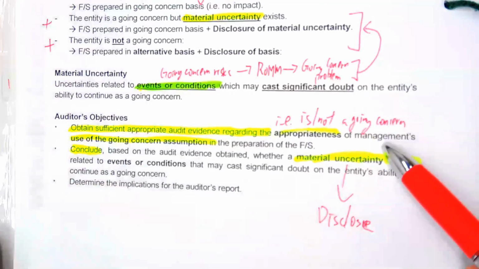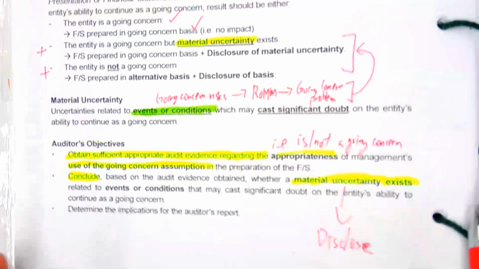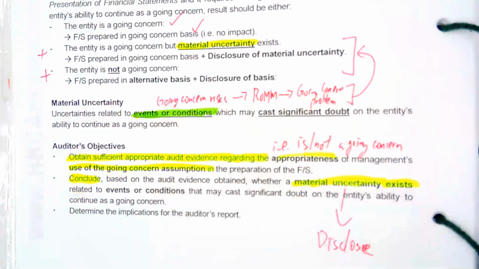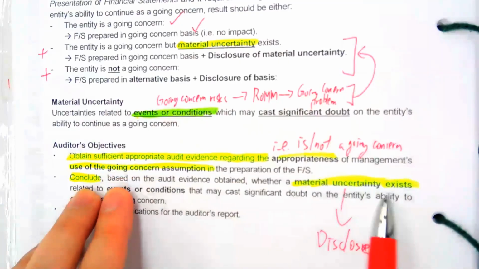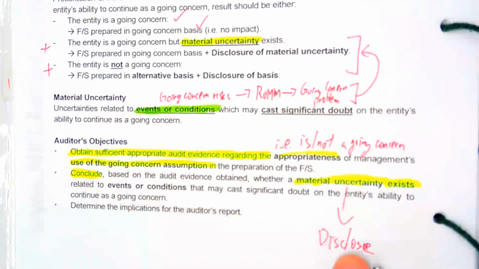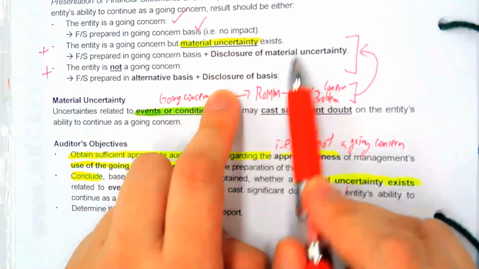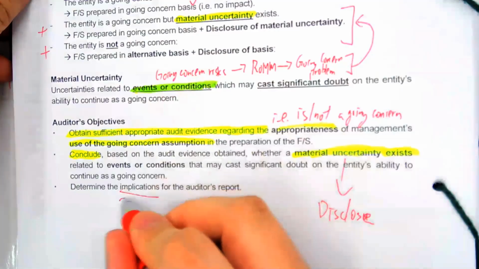Adjusting event, you can tell the client it's not a going concern, and you will need to amend the whole financial statement using our alternative basis. If it is not an event that suggests it's not a going concern, but material uncertainty exists, you will still need to disclose it. Okay, so disclose it, but you have different disclosure in these two going concern situations. Implication of the auditor's report.